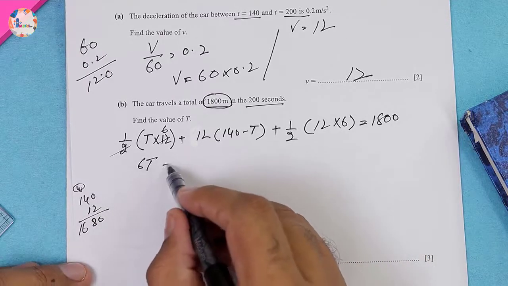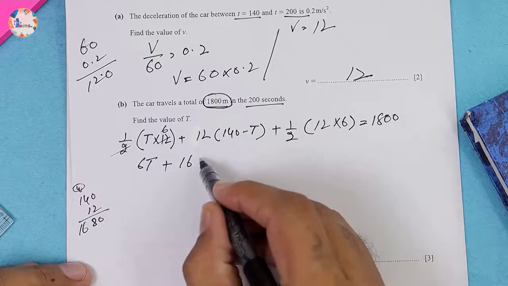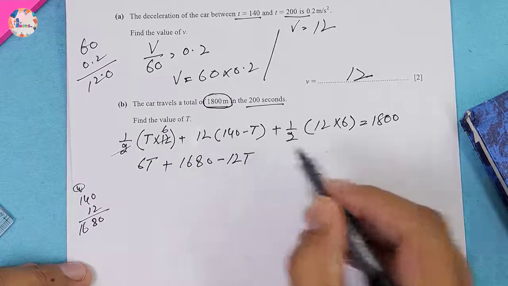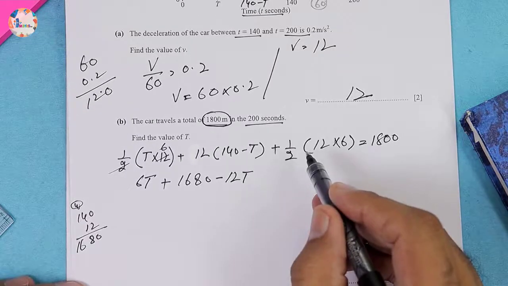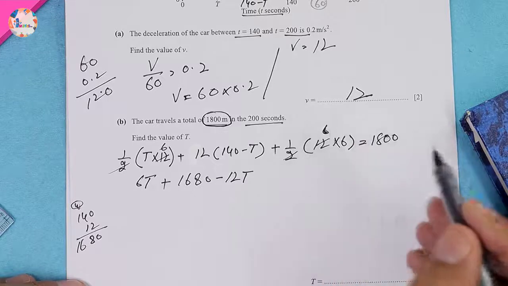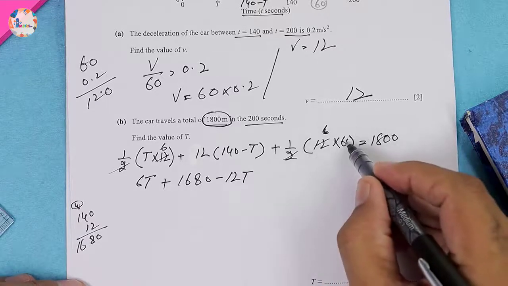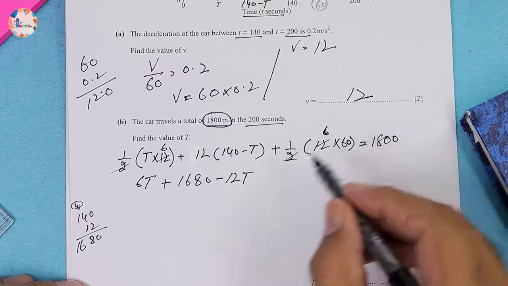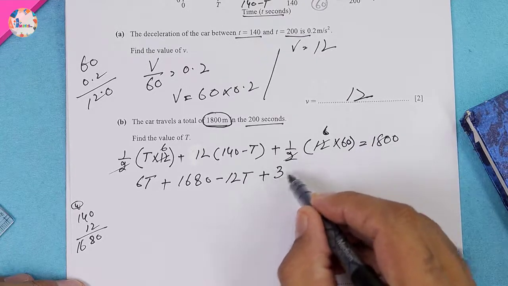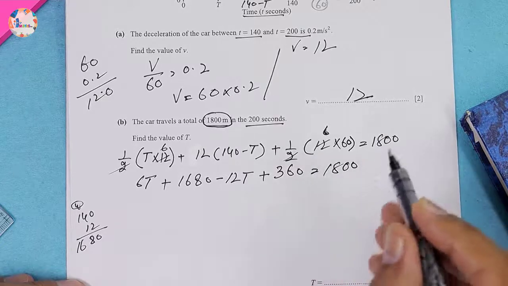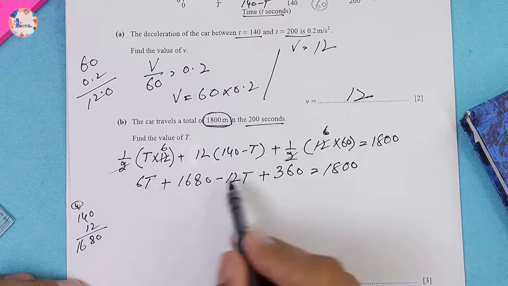So we write here plus 1680, then 12 multiplied by minus t will be minus 12t, and this cancels with this, so it will be 6. Actually this is not 6, this is 60 basically. So 6 multiplied by 60 will be 360, and this is equal to 1800.